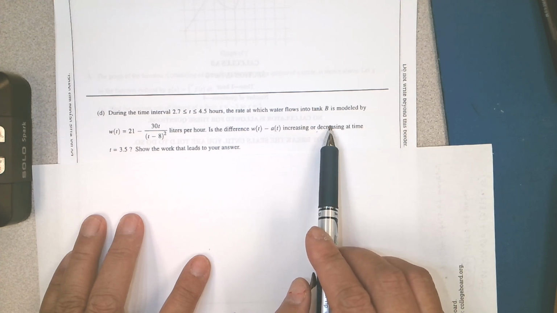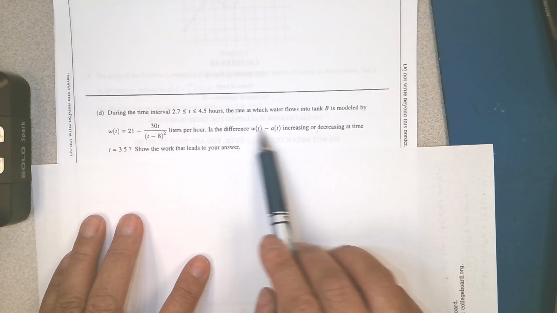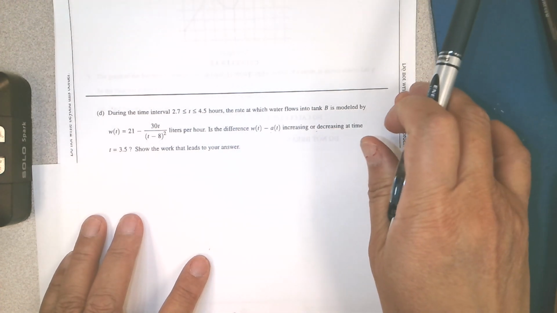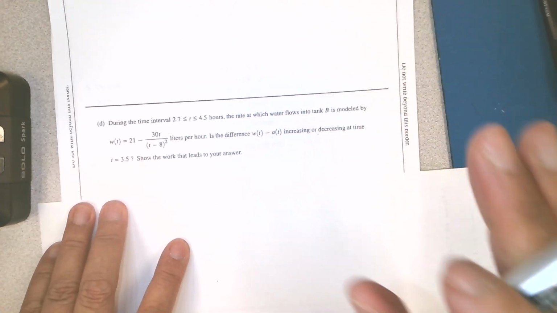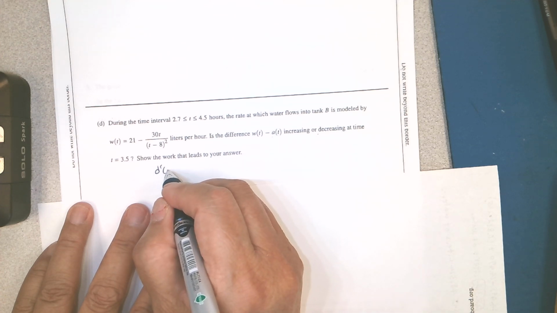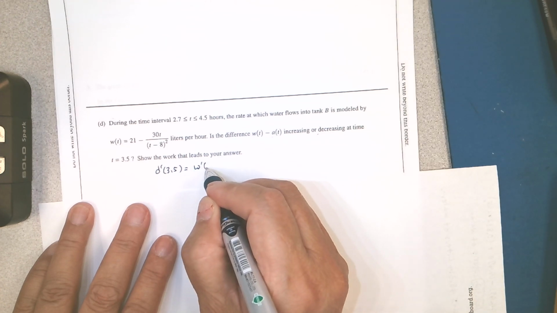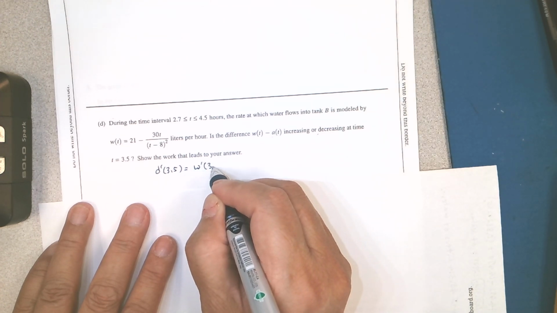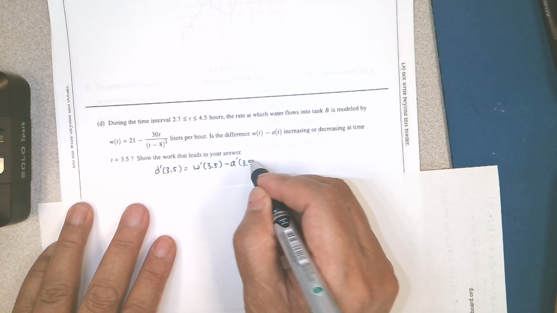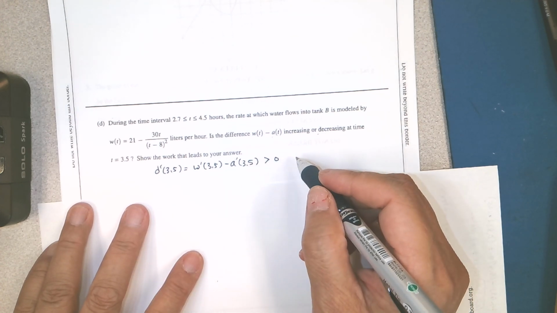Let's say the difference is the D function. The derivative of the D function at 3.5 is equal to the derivative of W at 3.5 minus the derivative of A at 3.5. If it is greater than 0, then it is increasing.